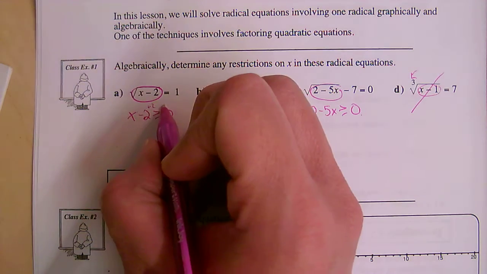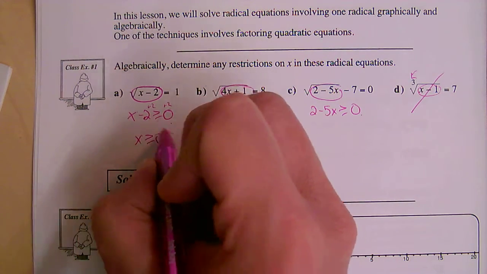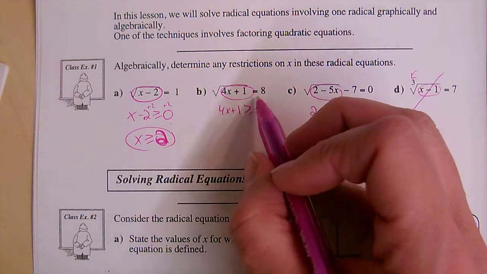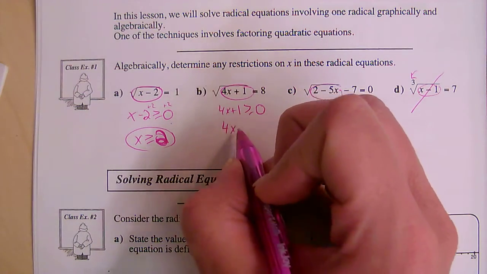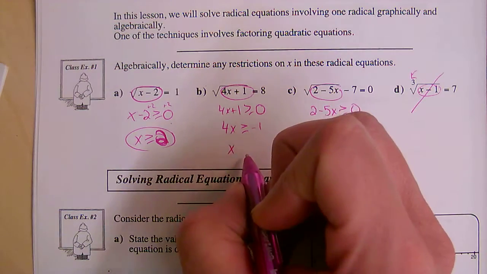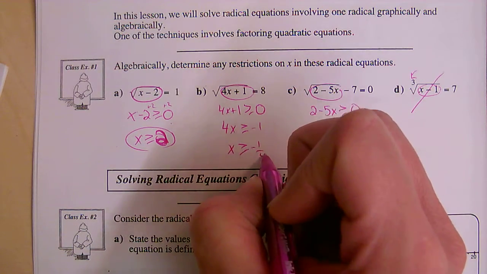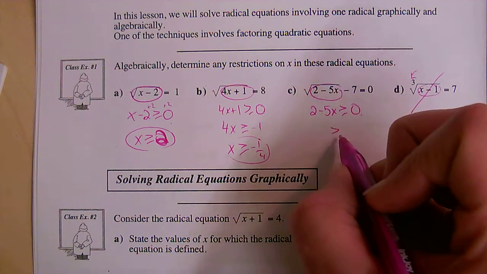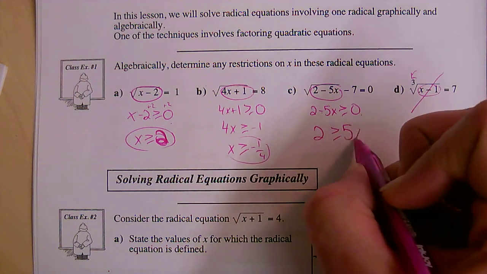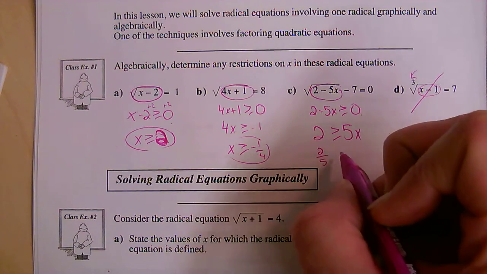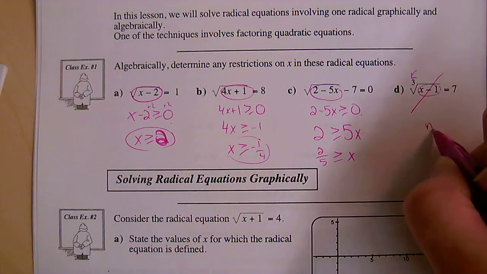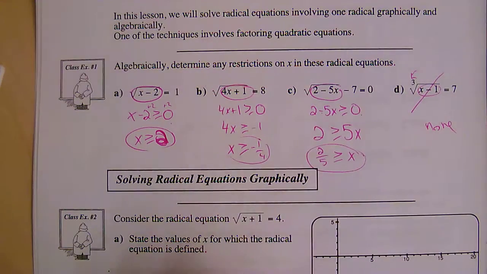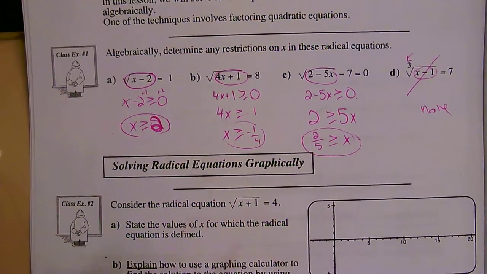So I'm going to add 2. Okay, I'm going to move that 1 over, and then I'm going to divide by 4. I'm going to move that 5x over, divide by 2, and then, yeah, there's no restrictions. Okay, so we did this one yesterday, hence going through it a little bit quicker.